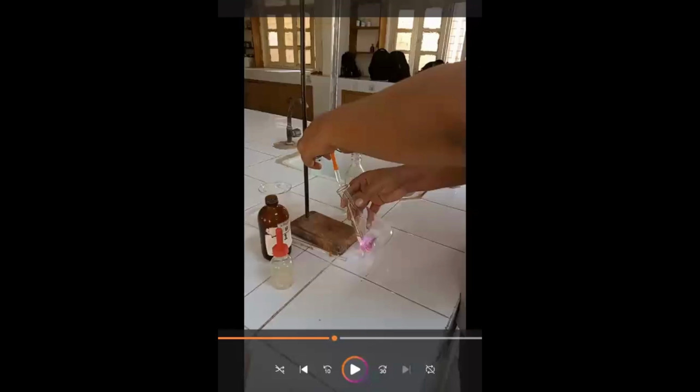Okay, so now we are adding acid from the burette into the conical flask.